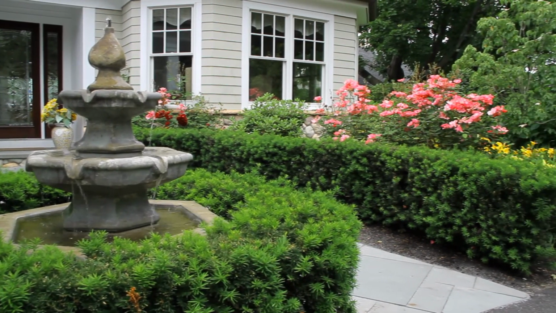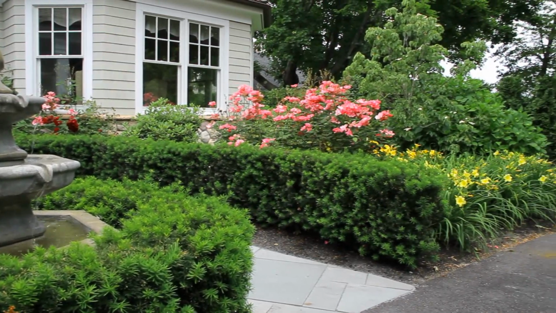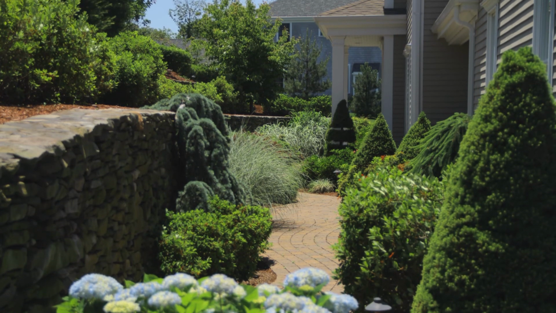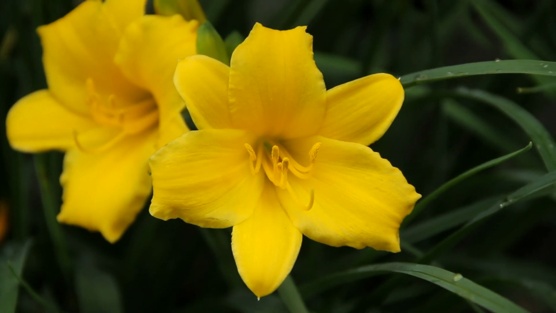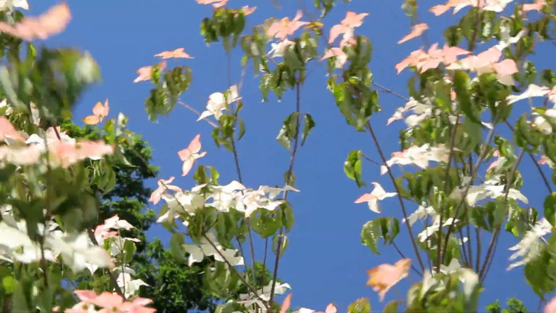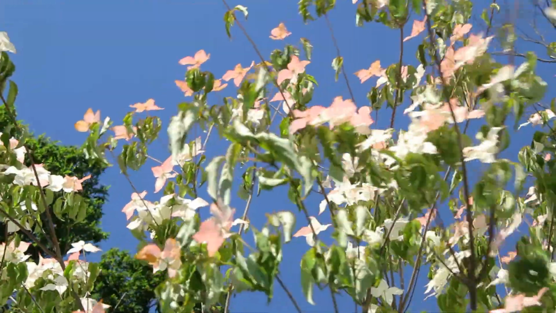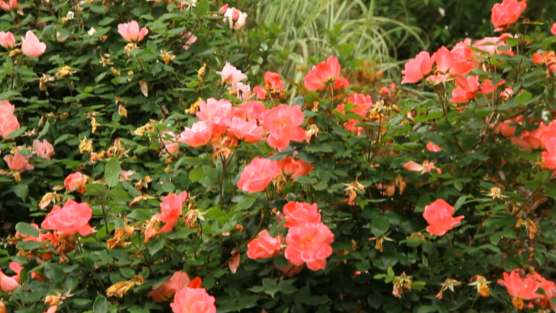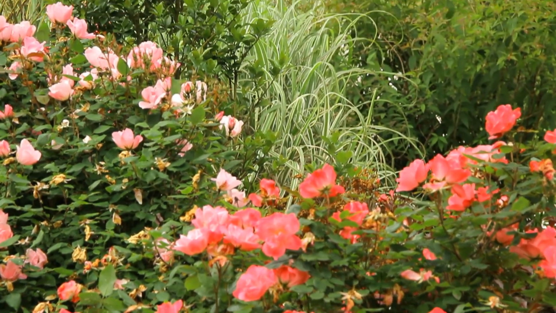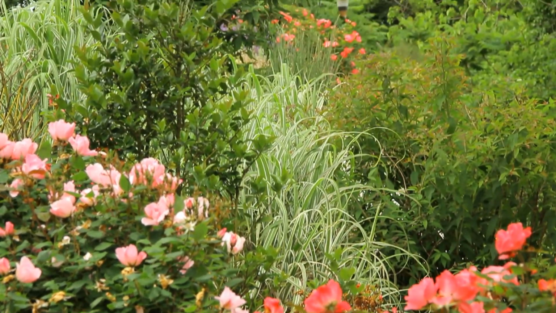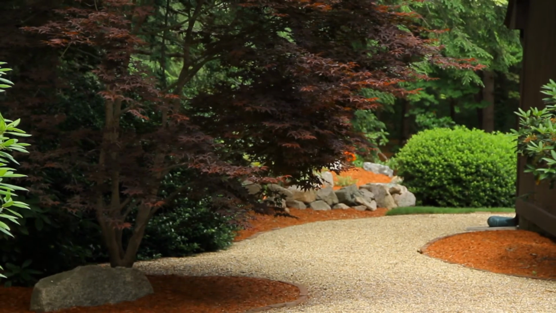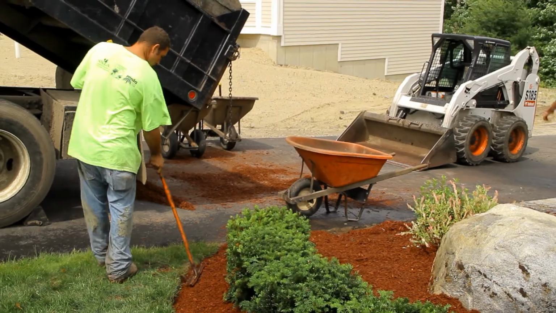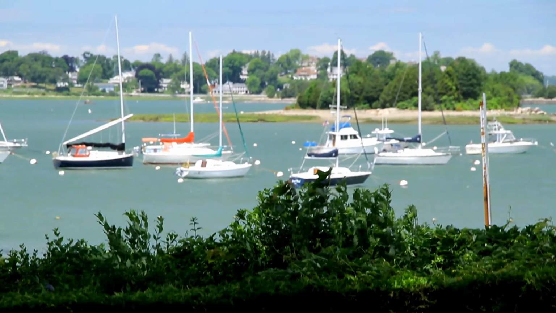You want to establish the correct forms, the repetition, contrast, balance, and color. Bed surfaces can be treated with different colors of mulch. If you're near the seashore, sometimes seashells you can use.